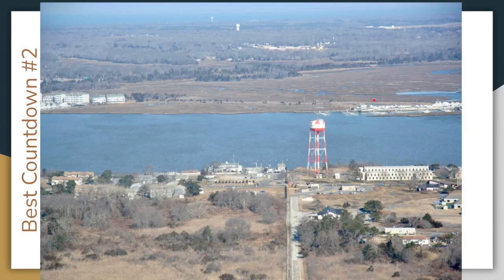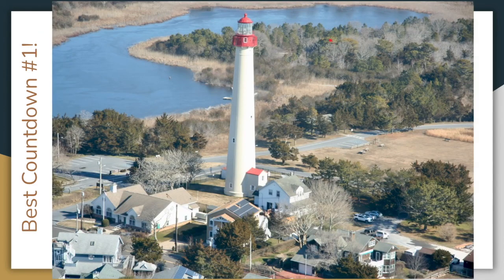number 2, and drumroll please, our number 1 picture, a beautiful scene of the Cape May Lighthouse, and I was really happy with this turnout. I'm glad I could get such a good one of the Cape May Lighthouse.